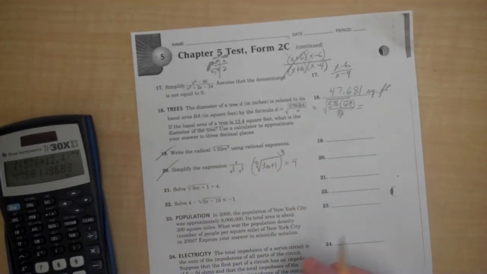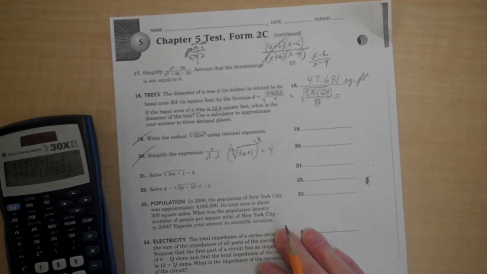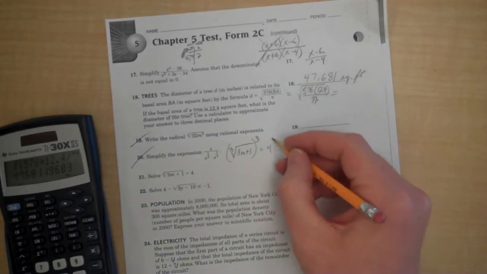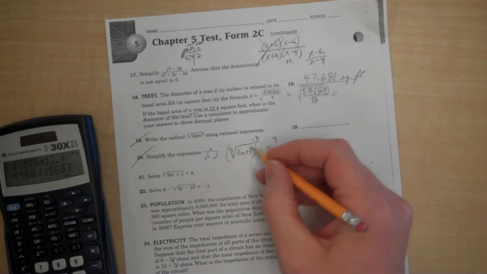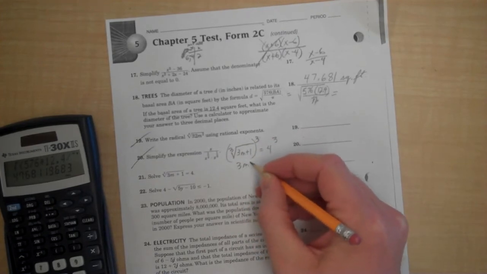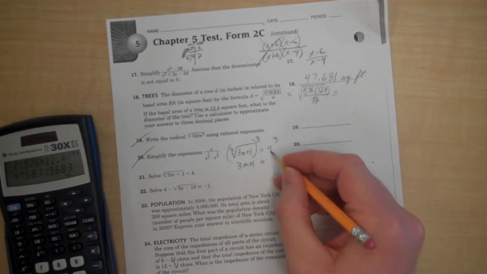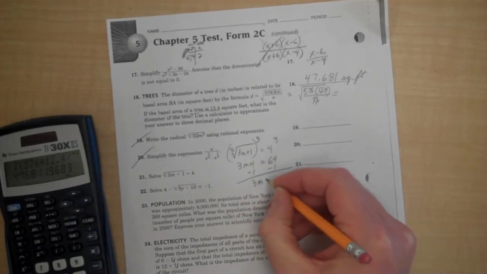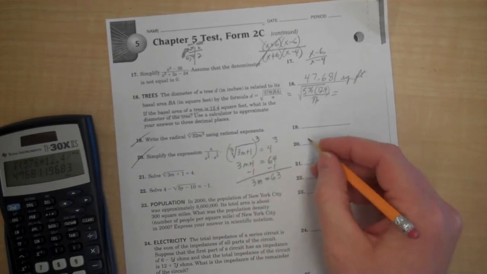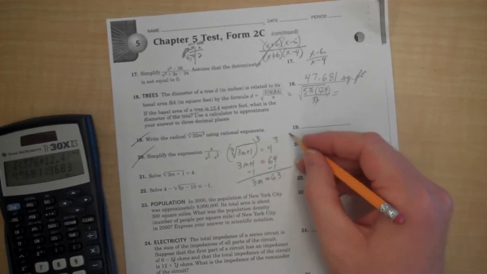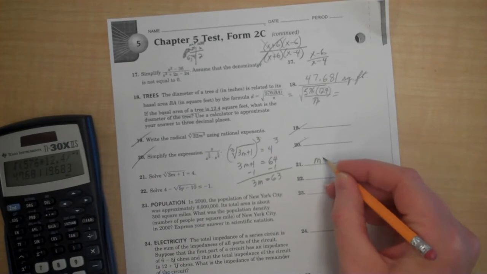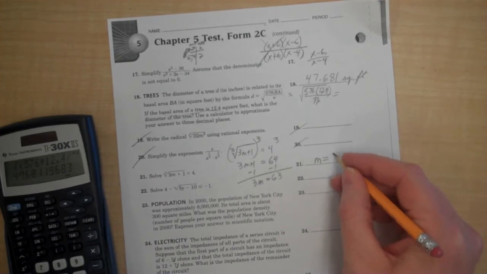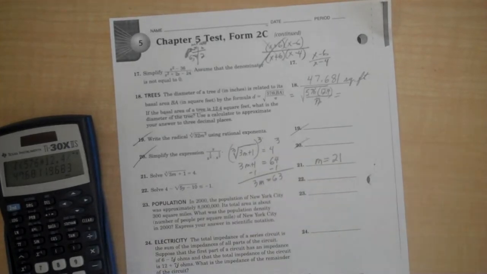Okay, to undo the cube root, let's cube both sides. The cube root and cube cancel out, and 3m plus 1 is all that's left. 4 times 4 times 4 is 64. I'll minus 1. 3m equals 63, and when I divide by 3, I'm going to get m equals 21.